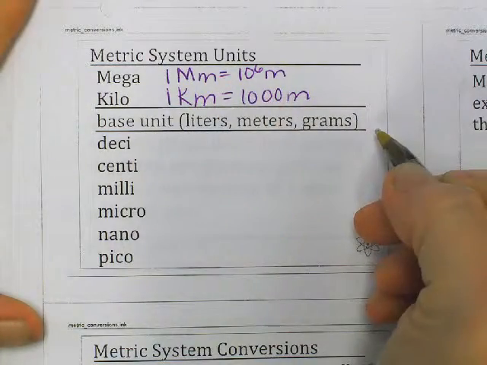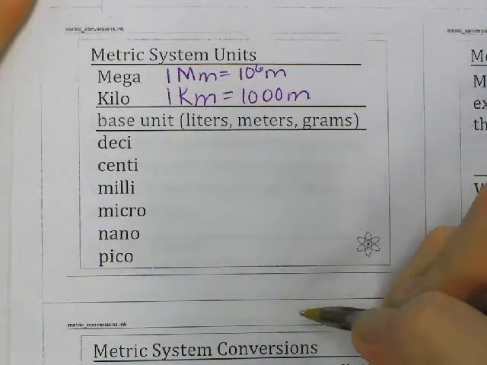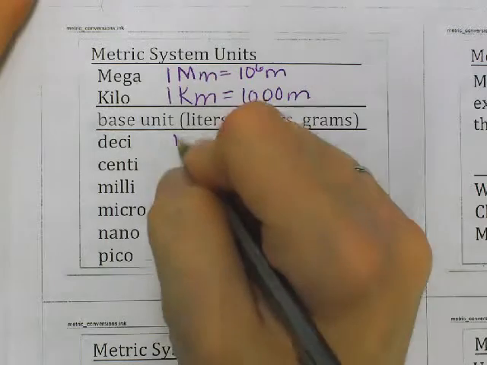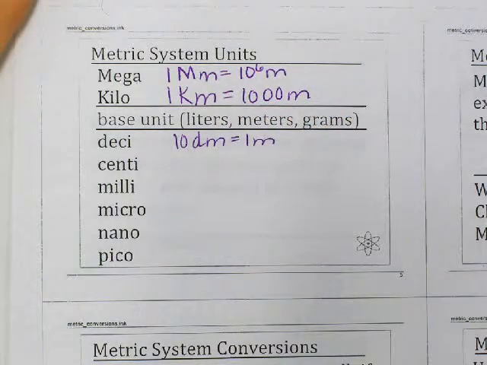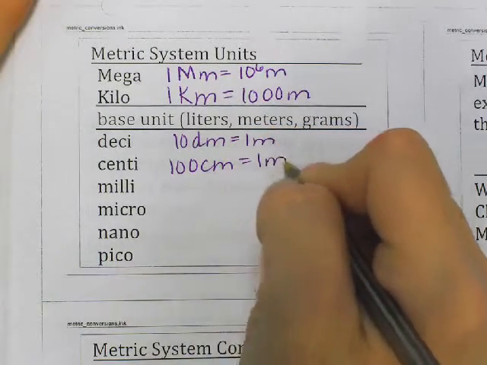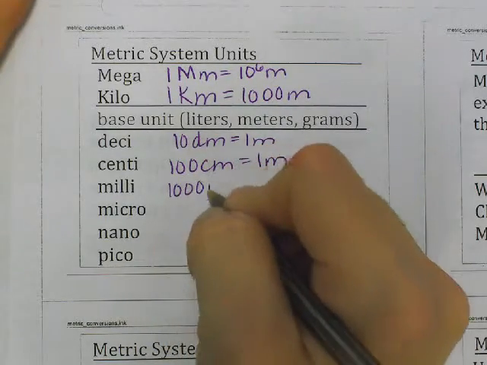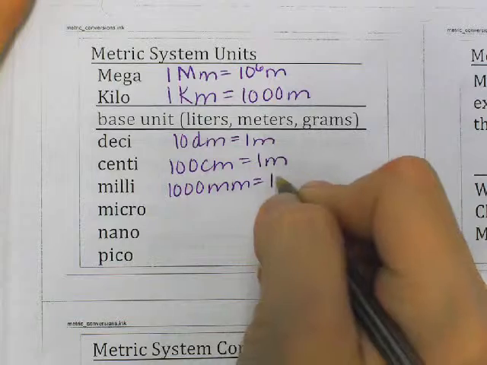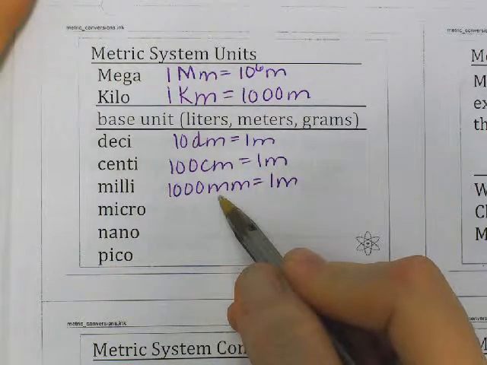Now we hit our base unit. Everything below that line is actually smaller than our base unit. So 10 decimeters is 1 meter. 100 centimeters is 1 meter. 1,000 millimeters is 1 meter. And this time we use a lowercase m for milli.